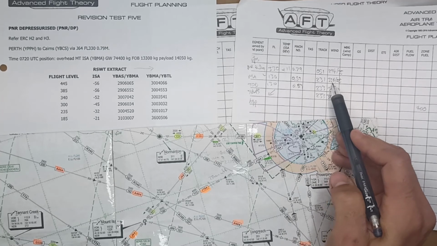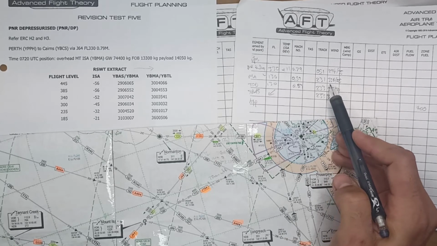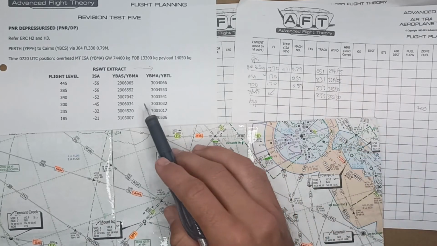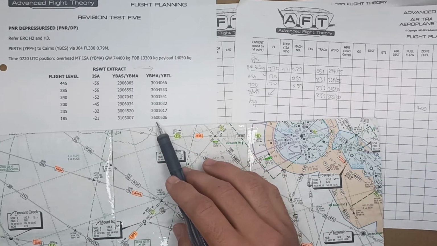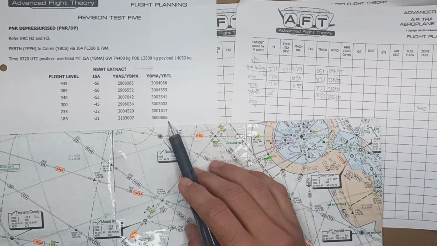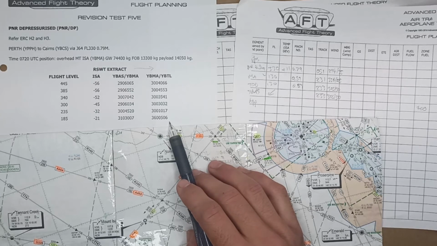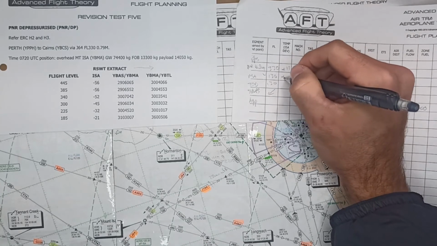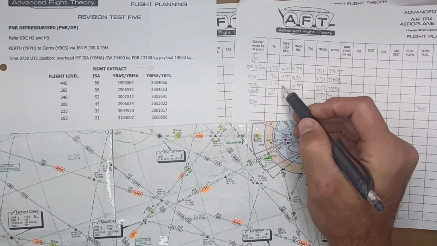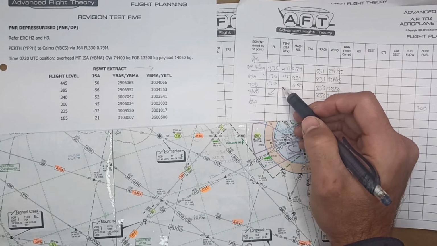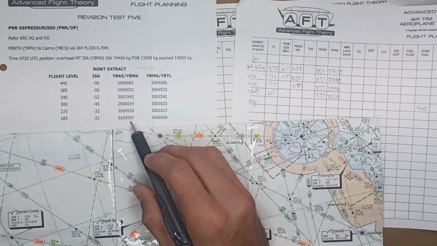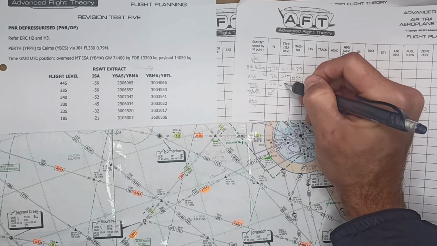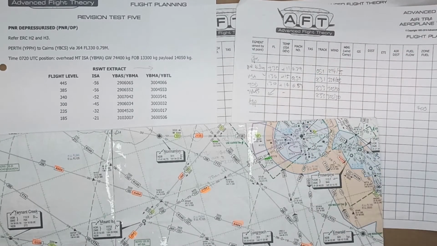Now the Mount Isa was 354. 3546, so that's plus 15 ISA, so we're a lot warmer there. Top of drop will be plus 14. ISA doesn't matter for the descent.